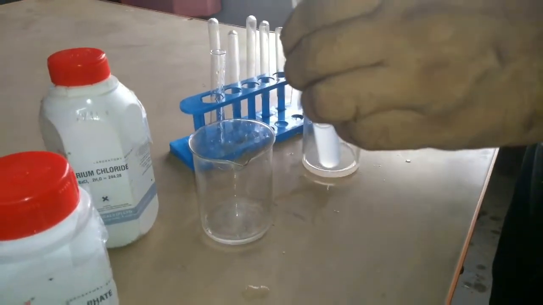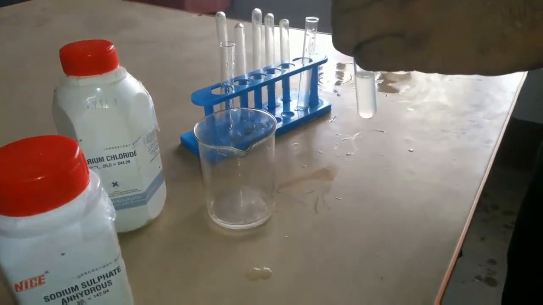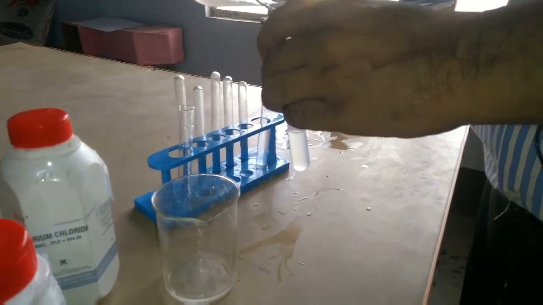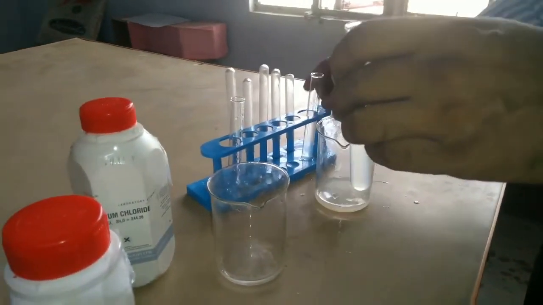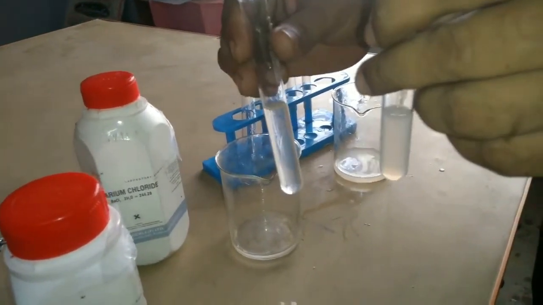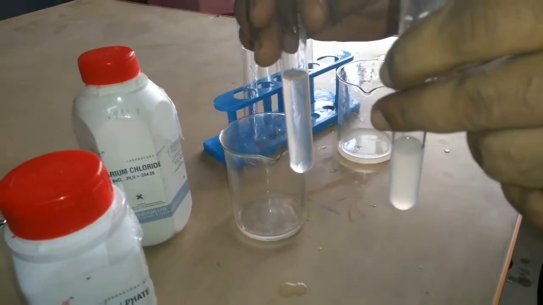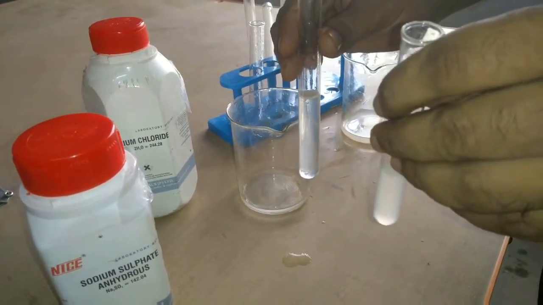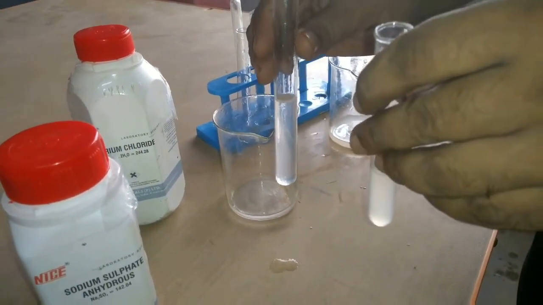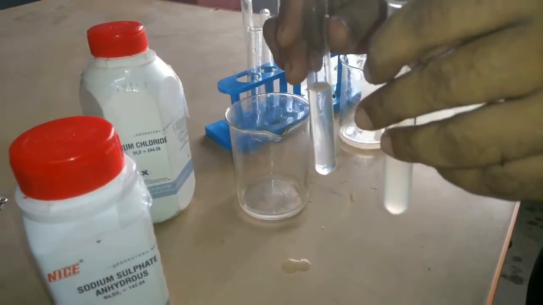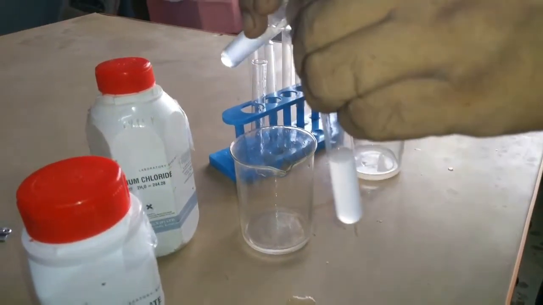When they are mixed together, what happens? They form a white precipitate of barium sulfate. See here. Isn't it? First the solution was transparent.